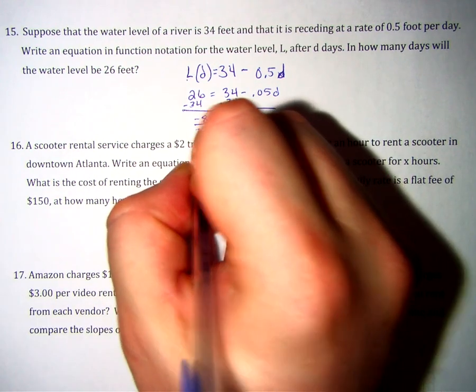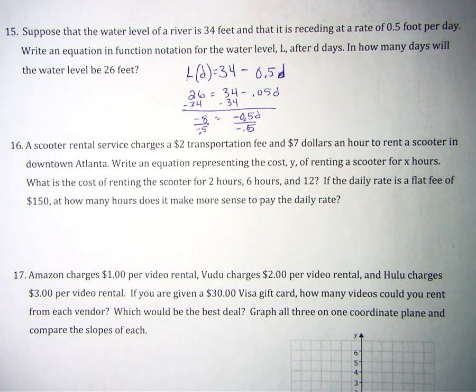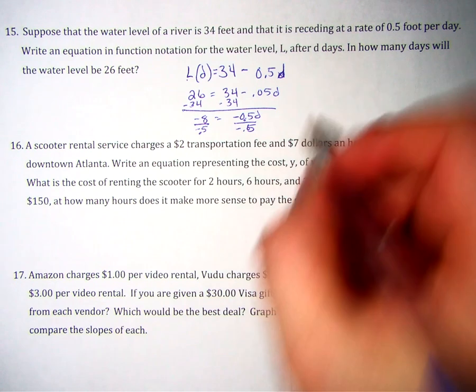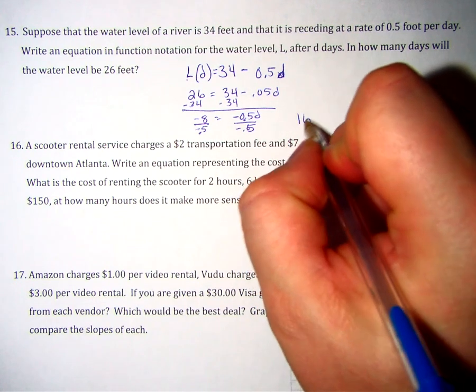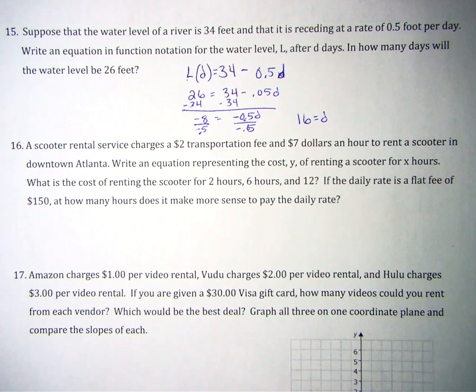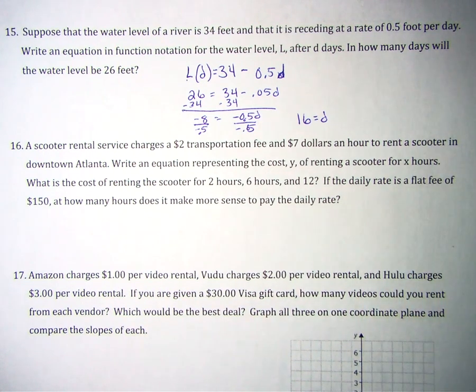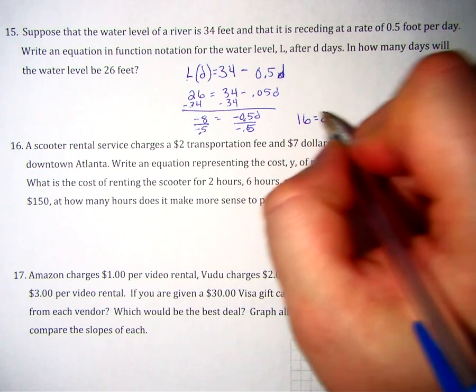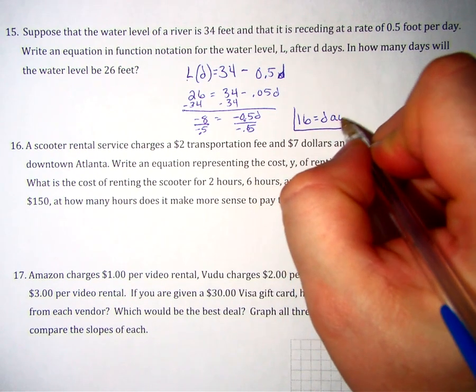Oh, forgot my decimal. And we end up with 16 is equal to d. Since d represented our quantity of days, and how many days will the water level be at 26 feet? It will take 16 days.